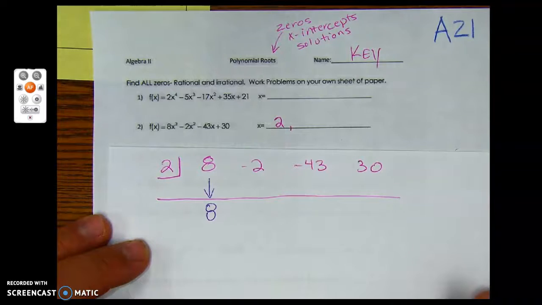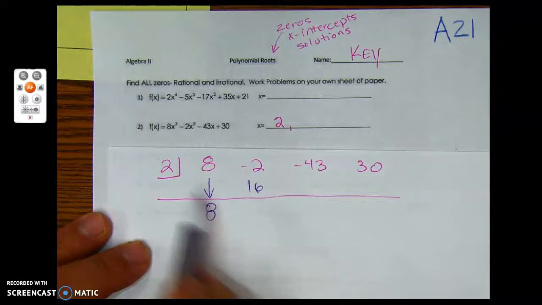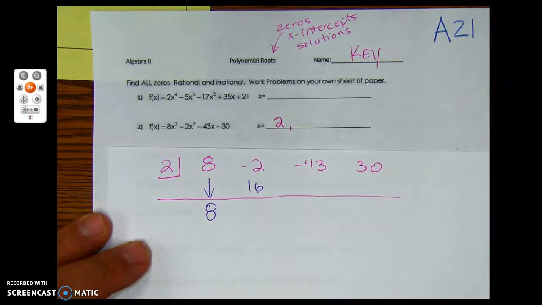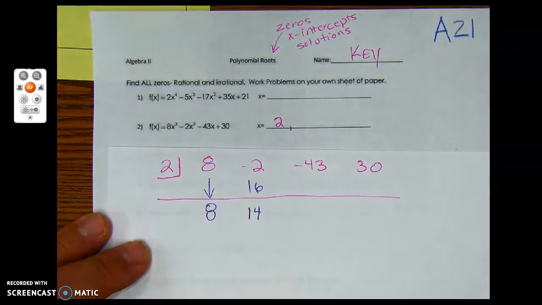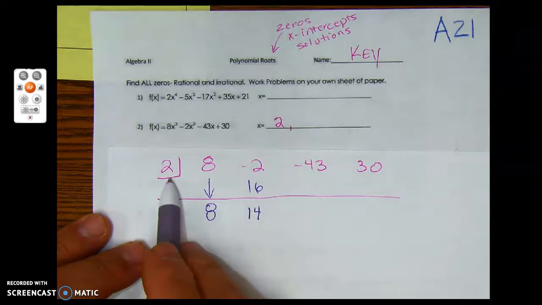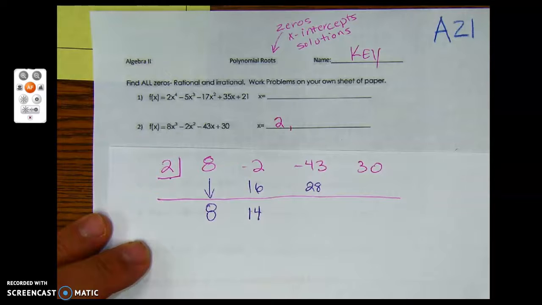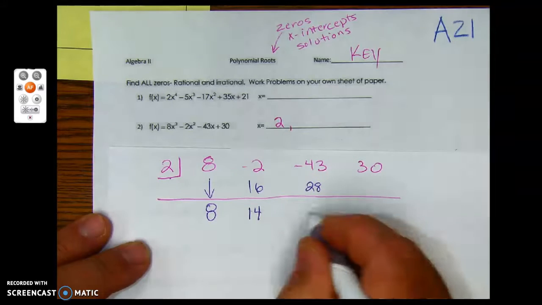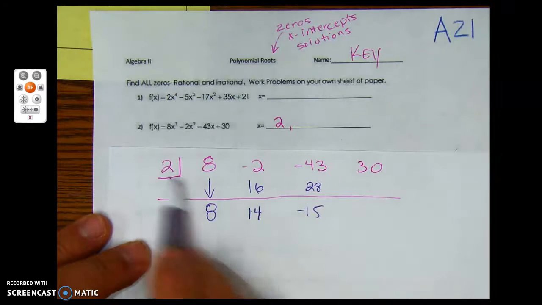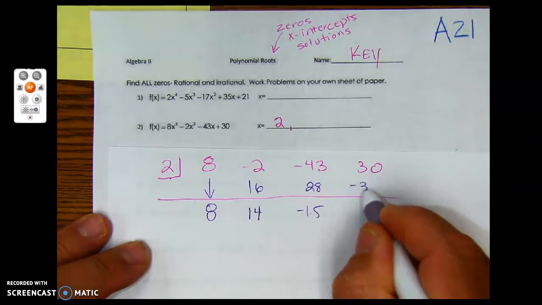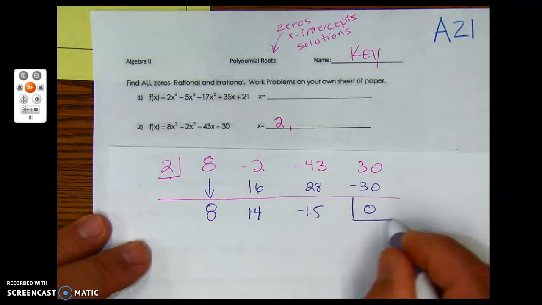Now, I noticed on the last quiz that some of you still didn't know how to do synthetic division, so you need to work on that. 2 times 8 gives me 16. What do I do with the -2 and the 16? I add. All right, take the 14, go back and multiply it by 2, you get 28. Okay, what do I do with the -43 and the 28? I add. I get -15. What do I do now? I multiply the 2 by the -15, I get -30. All right, guys, the remainder is 0.